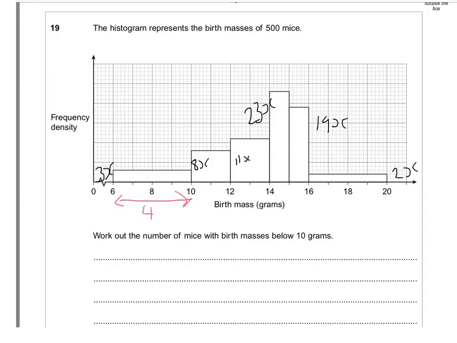We know the widths of those. We've got 4, 2, 2, 1, 1, and 4 on the final width. Now we know this, we can actually use some calculations.